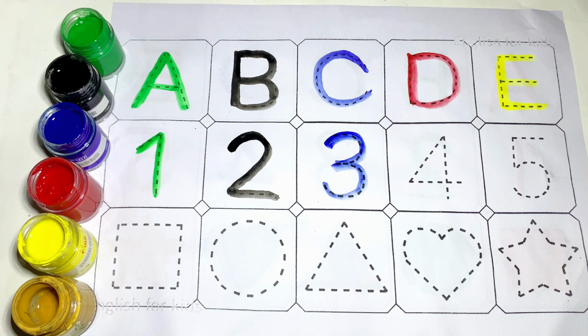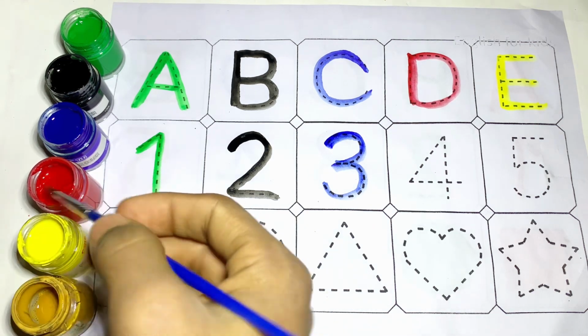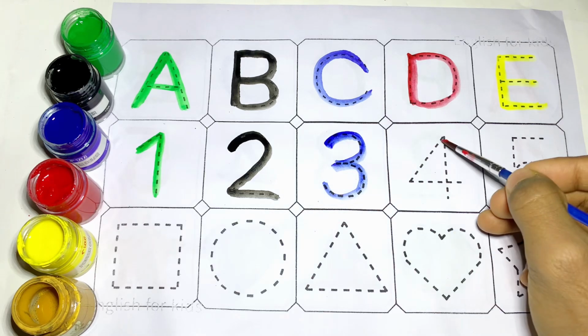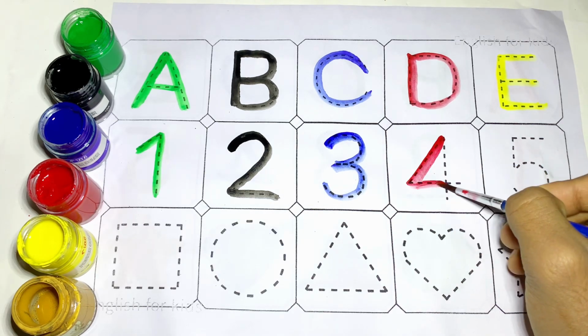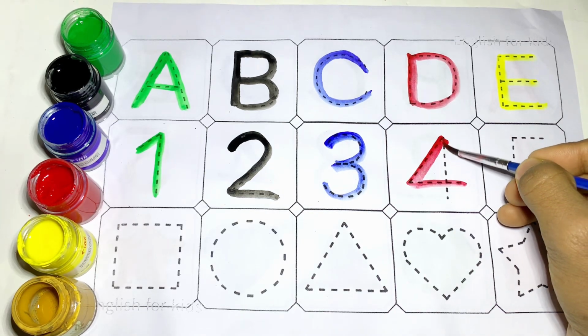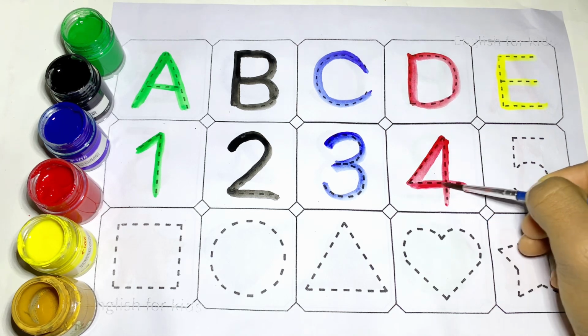Kids, now draw 4. The number 4, and use red color. F, O, U, R, 4.